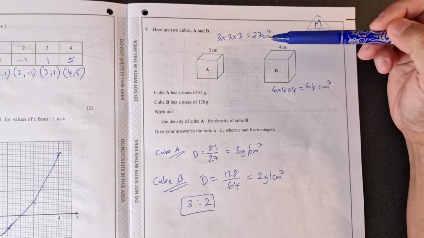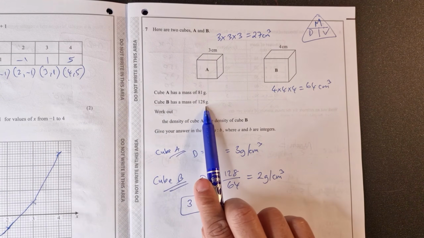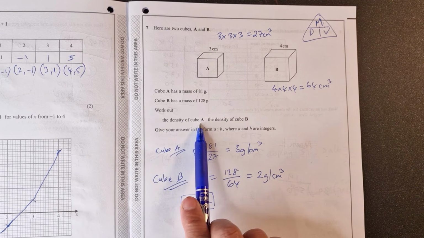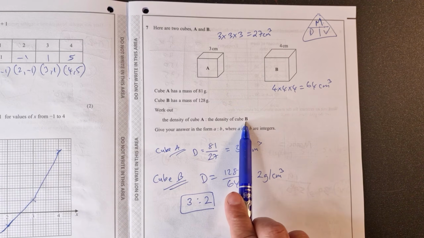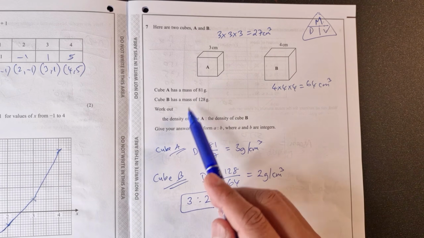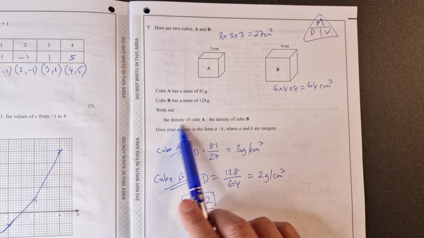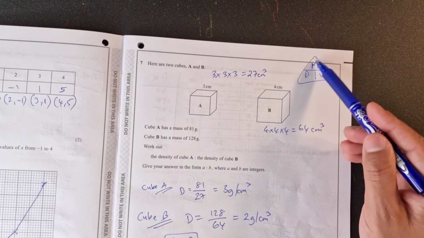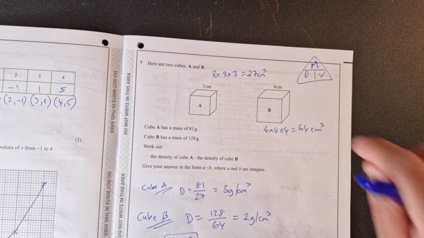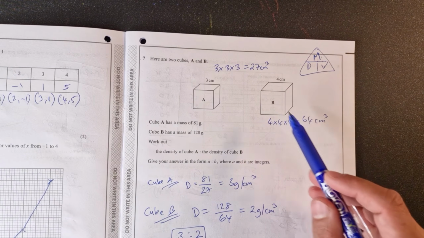Question 7, you have two cubes, A and B. You're told that cube A has a mass of 81 grams and cube B has a mass of 128 grams. It wants you to work out the ratio of the density of cube A to the density of cube B. Give your answer in the form A to B, where A and B are integers. Because I know I am dealing with mass, volume and density, I have my formula up there, MDV. That's the first thing that I did. I wrote this formula down and I will use it when I need to. So I will now calculate the volume of both of these cubes.